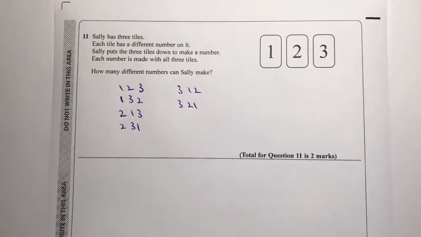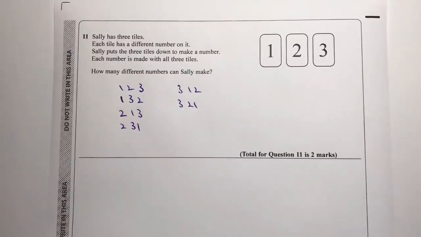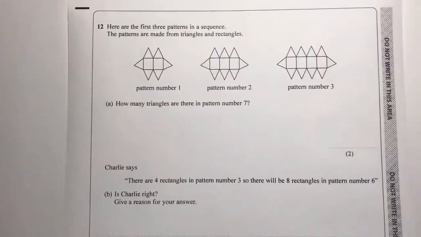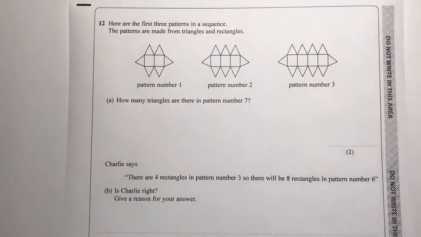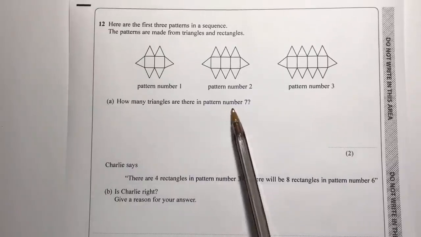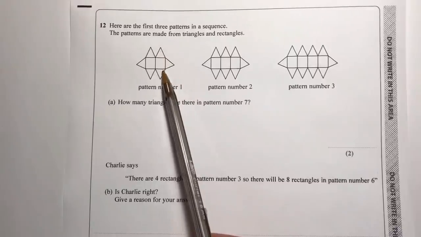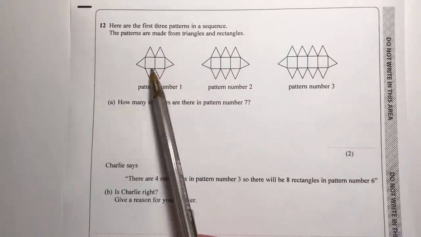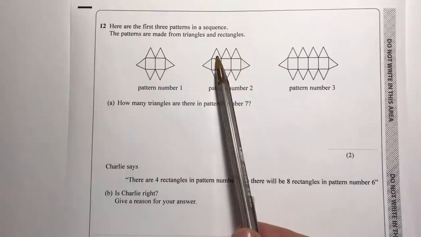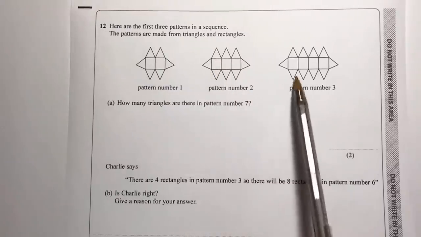Hopefully you've been working through these and following them through. Okay, so let's have a look then at question number 12. Question number 12 is this kind of pattern recognition. The whole idea is that you say how many triangles are there in pattern number 7. Well, if we look at pattern number 1, there's that many triangles, which is 1, 2, 3, 4, 5, 6. Pattern number 2, there's 6, 7, 8, and pattern number 3.